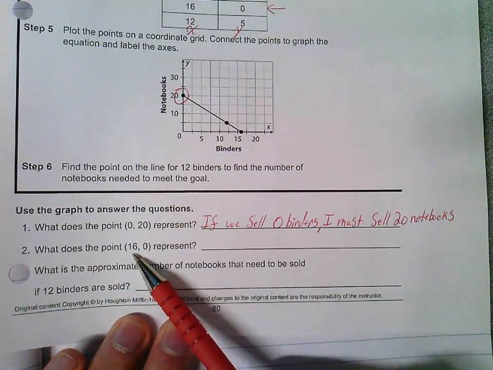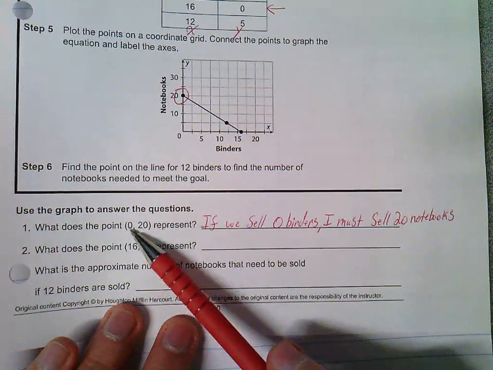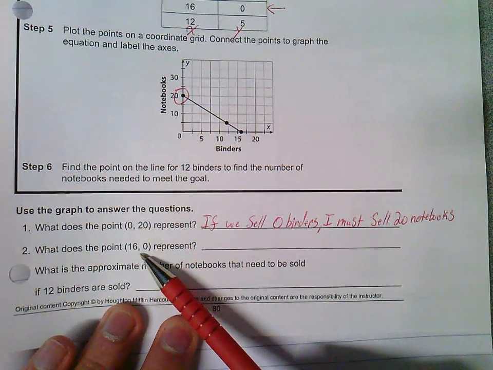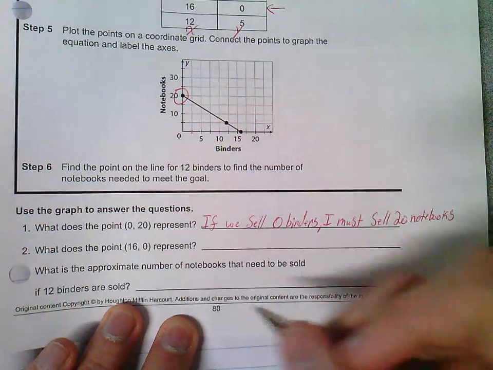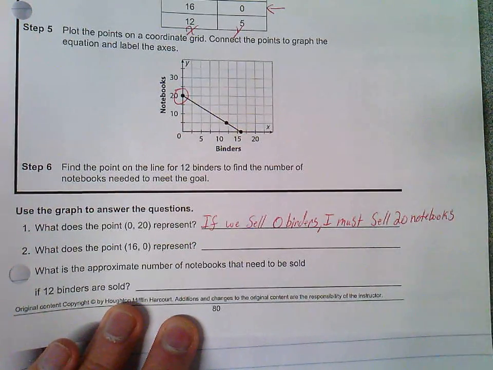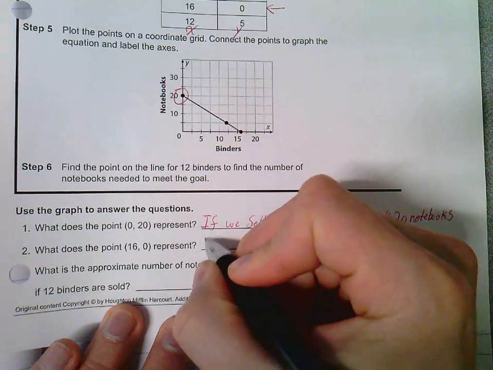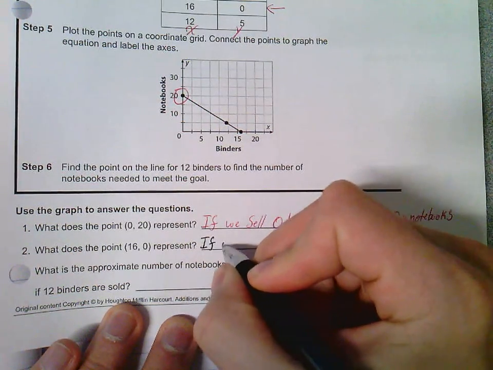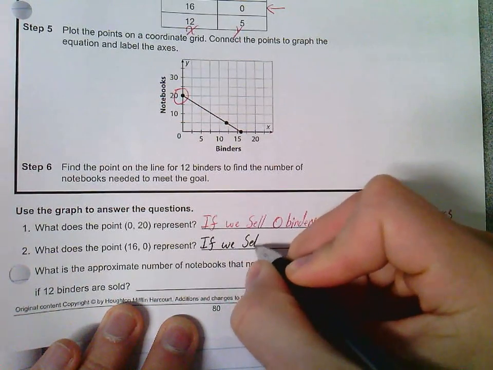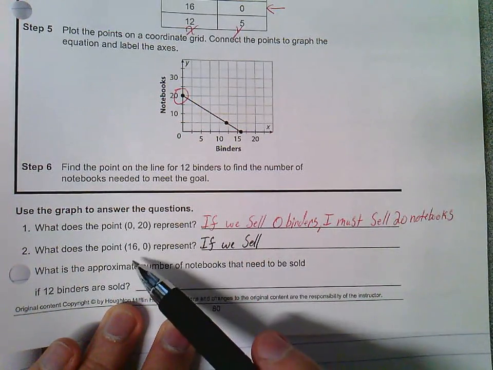How would this change? Well, now we're saying that instead of 0, 20, I have 16, 0. We can use the same phrasing. How many binders did we sell at this point?